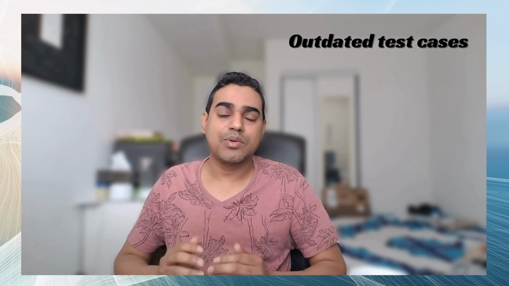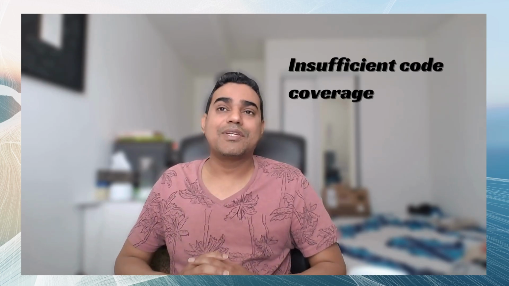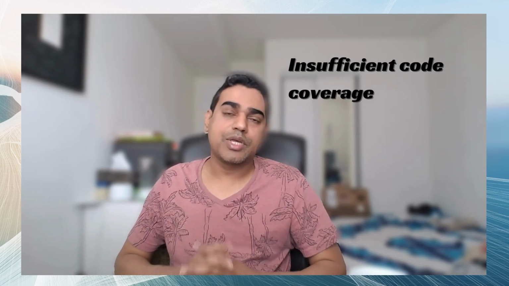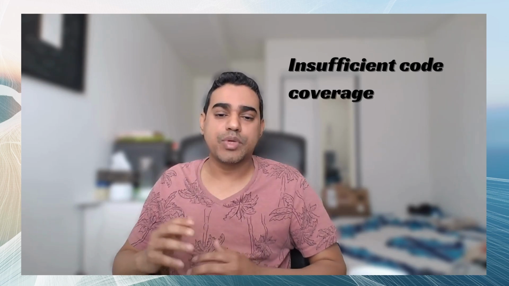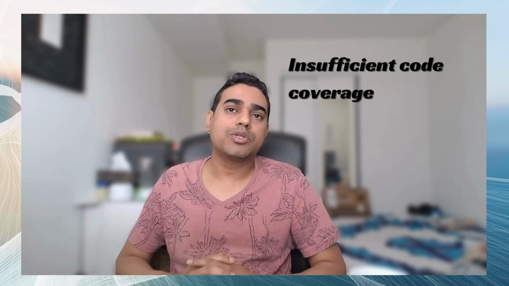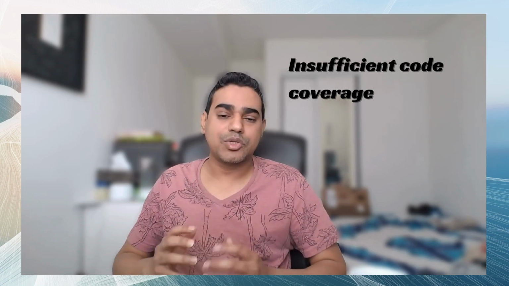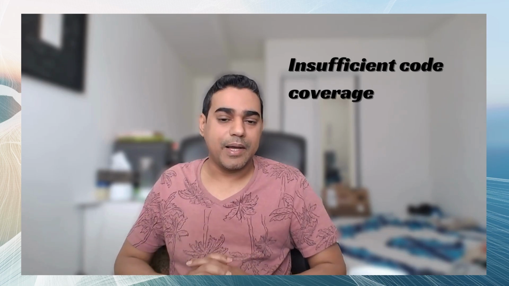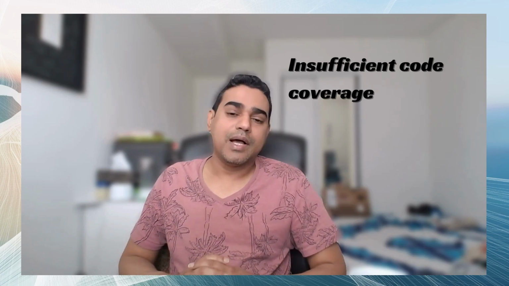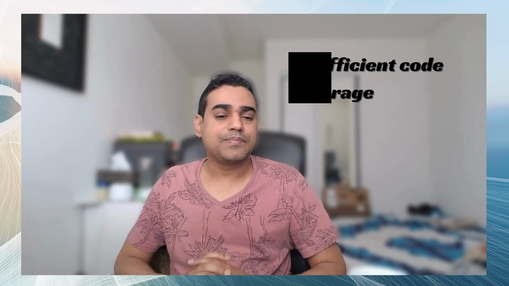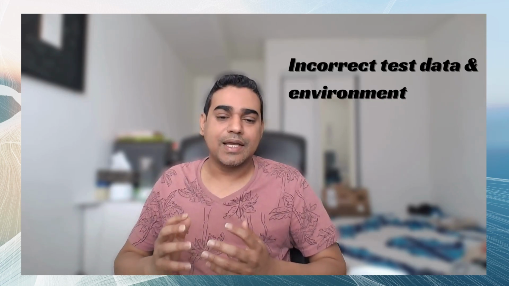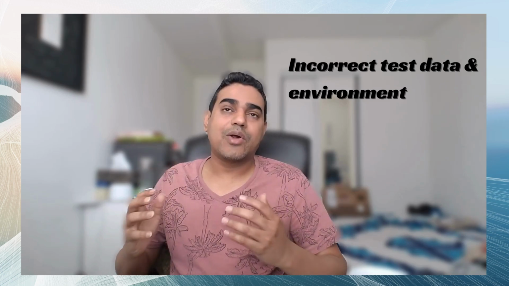Probably that's one of the reasons that during your regression, you skip some of the test cases, so they were out of the test coverage. Number two, insufficient code coverage. Usually developers also do unit testing, but maybe the unit testing code coverage was missing some part of the release features. Number three, incorrect test data.